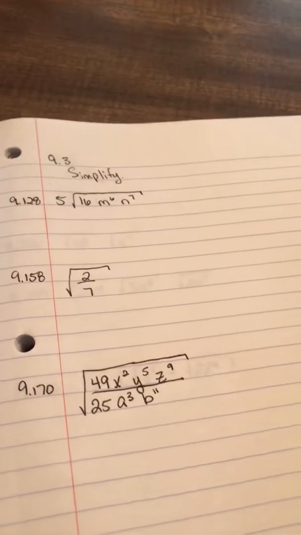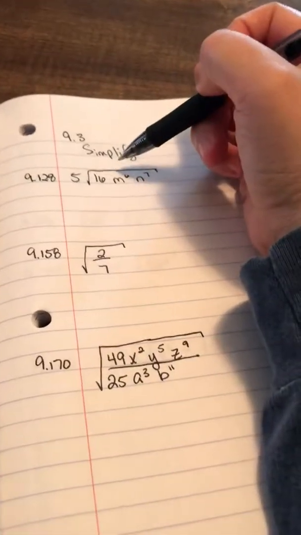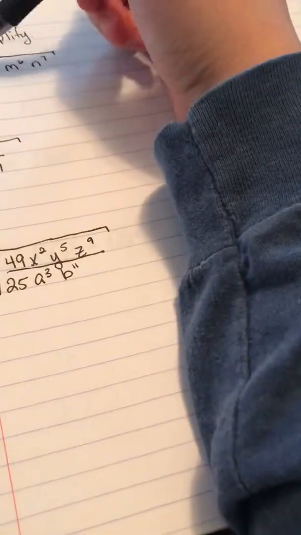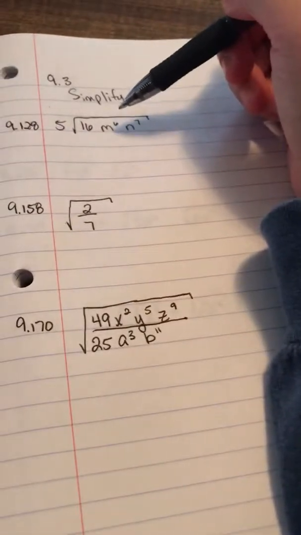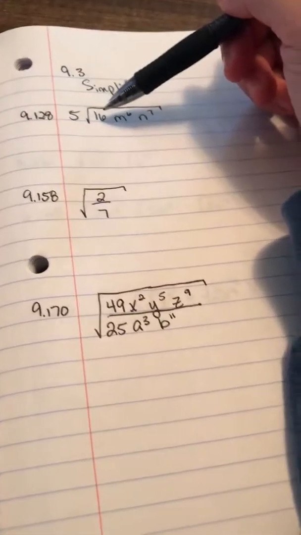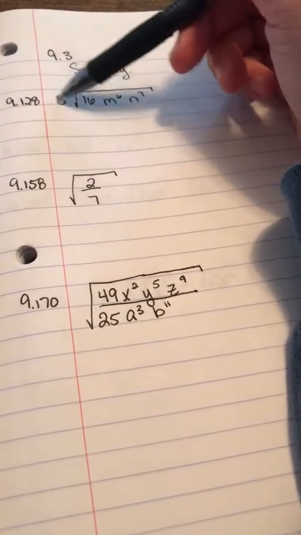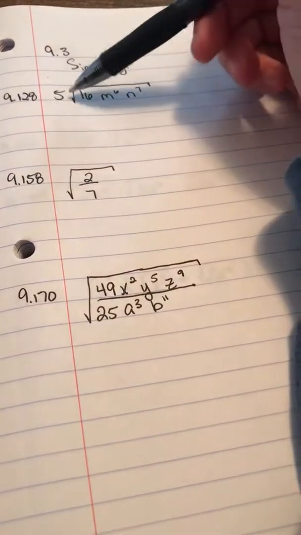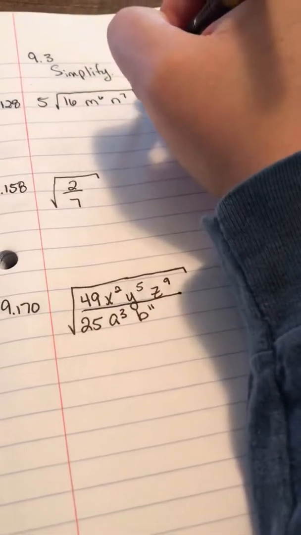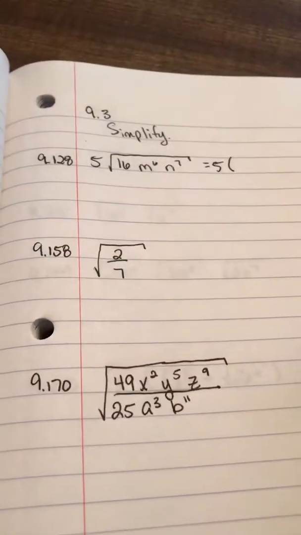So for this section, you're still simplifying, but you're simplifying where you might not necessarily have the exponents that you need to come out nice and evenly when you divide. So we've got 5 square root of 16, m to the 6th, n to the 7th. So the 5 here is like 5 times the square root. So the 5 is just going to stay. And you can add a parentheses if you want to, so you can remember to multiply.